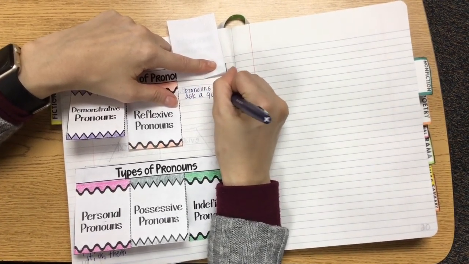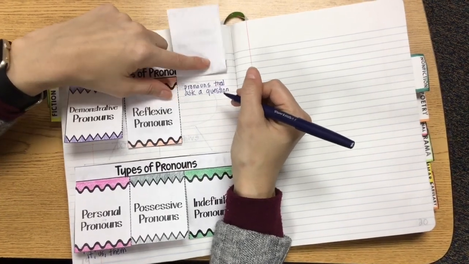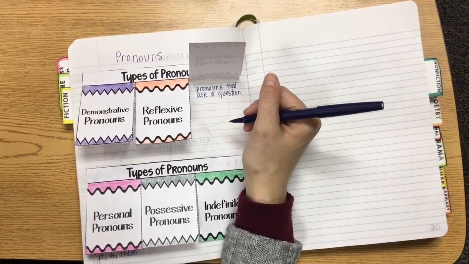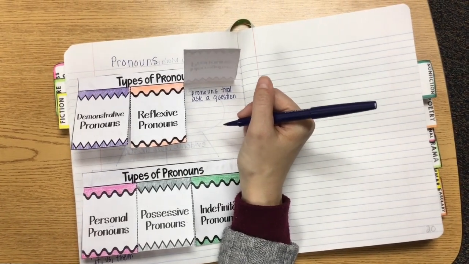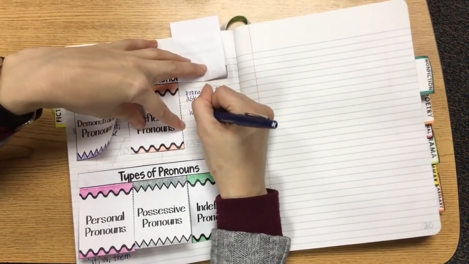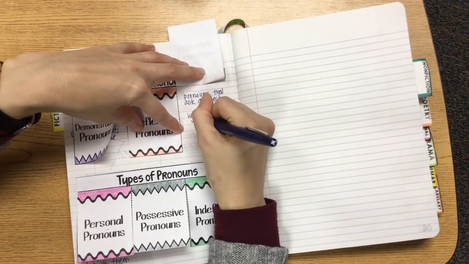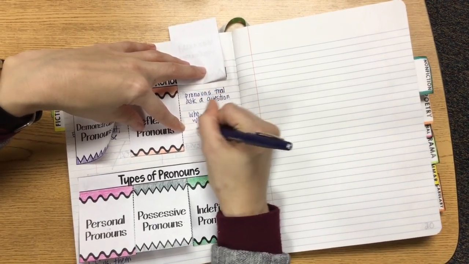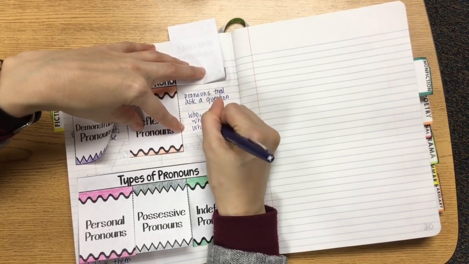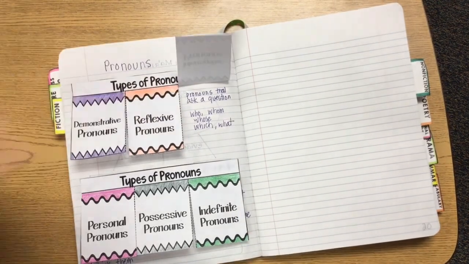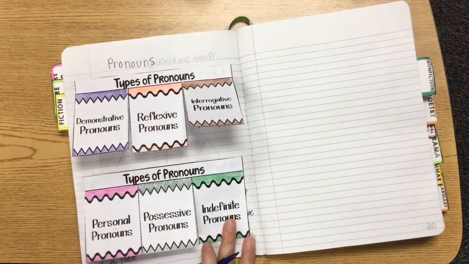And these are kind of like the questions you typically see when you're trying to write an article, or a journalist would ask, like who, whose, which, what. So who, whom, whose shoes are these, which house is it at, what time is it at. They are pronouns that ask a question.